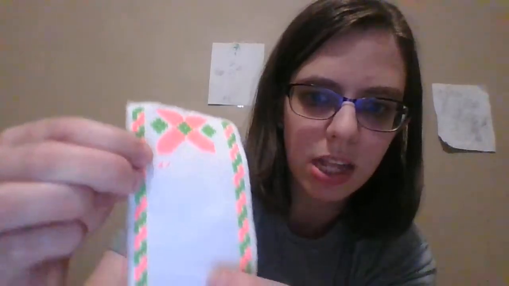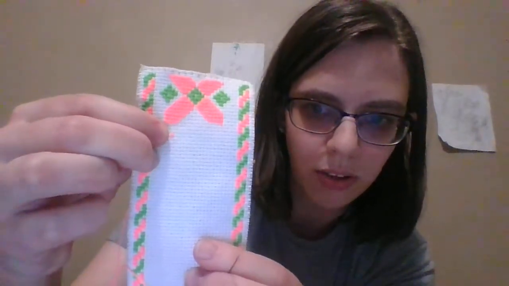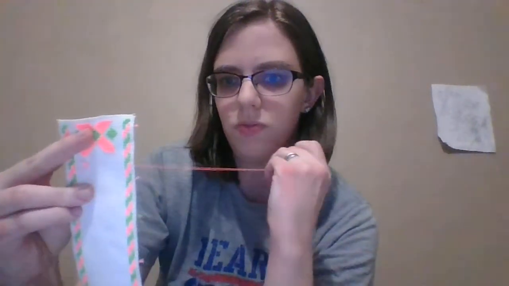So there's the first line of the X. So then you go to the next circle that will make the next diagonal line. You pull it through and find the next circle and pull it through. And that's how you make the X.